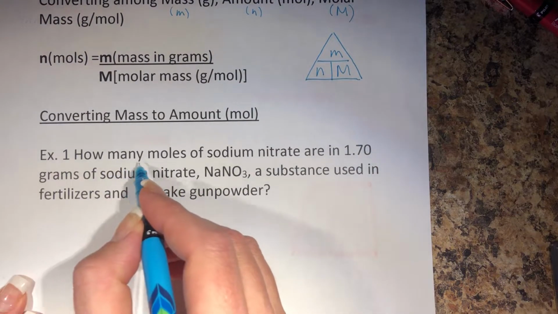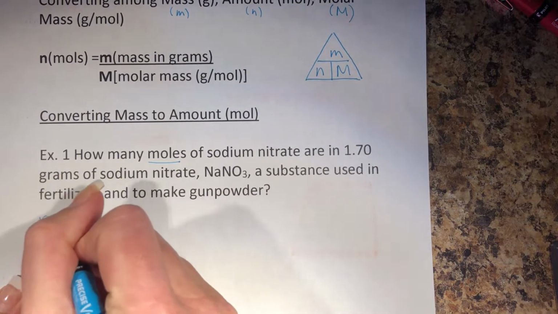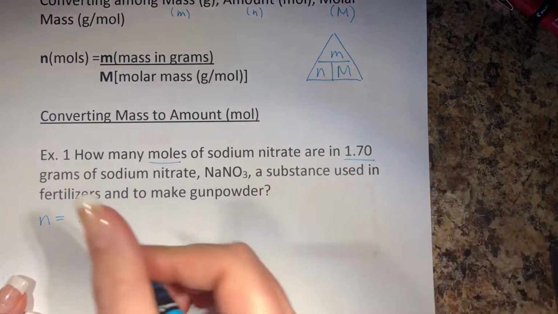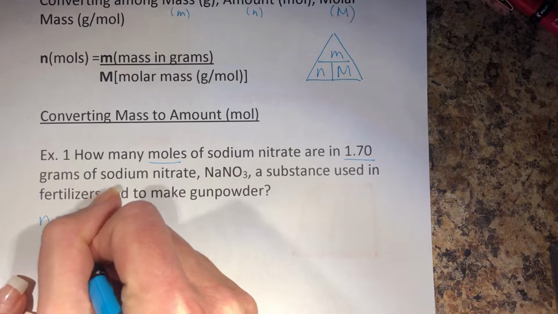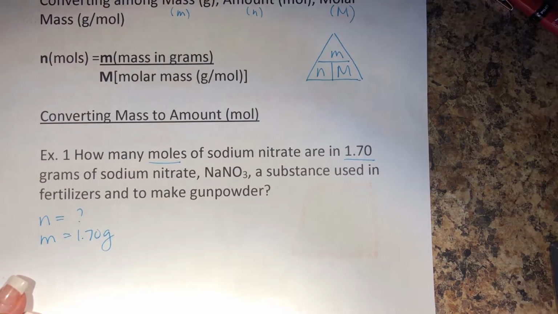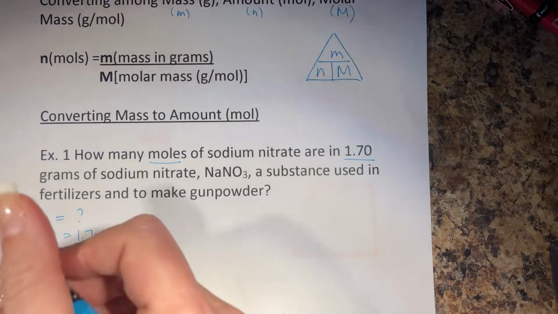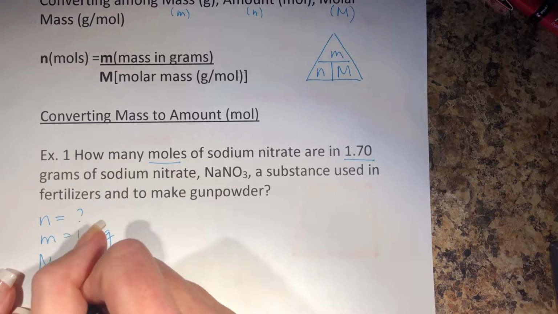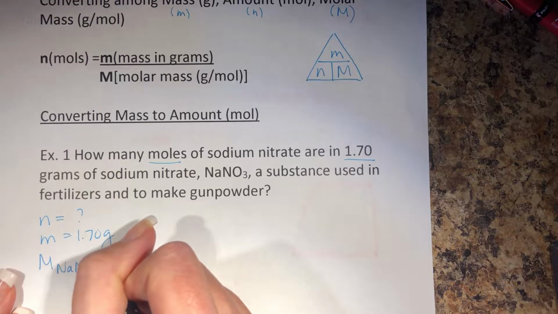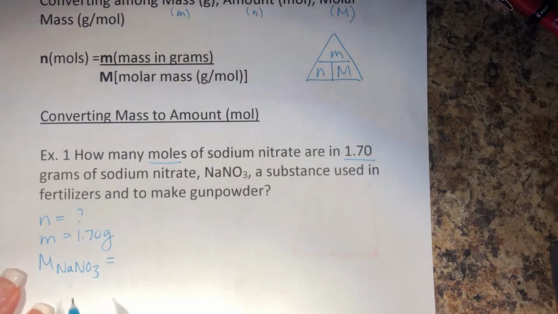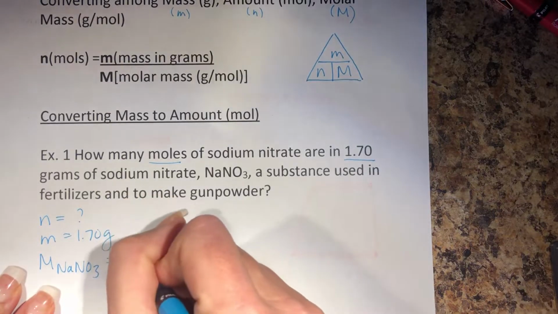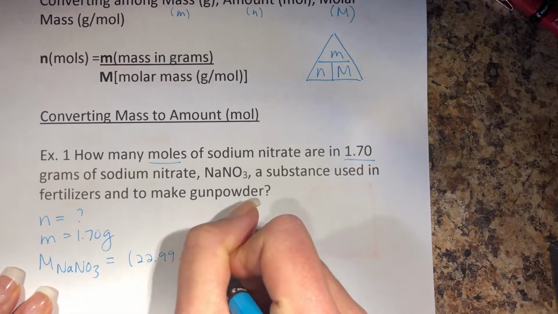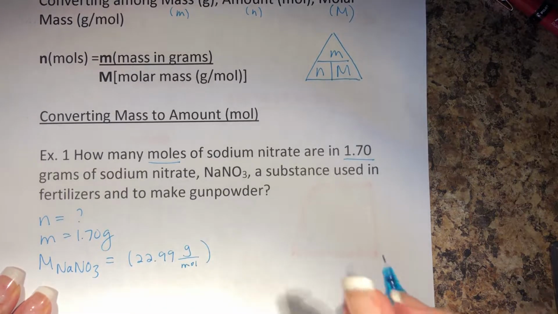We are asked how many moles, so that's our lowercase n is equal to question mark. We are given the mass of 1.70 grams, and our substance is sodium nitrate. So we will need to find the molar mass of sodium nitrate. Here's some more practice of finding our molar mass. The molar mass of sodium is 22.99 from the periodic table. So obviously you're going to need your periodic table handy when you solve these problems.